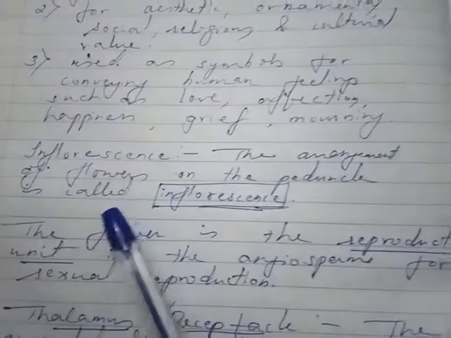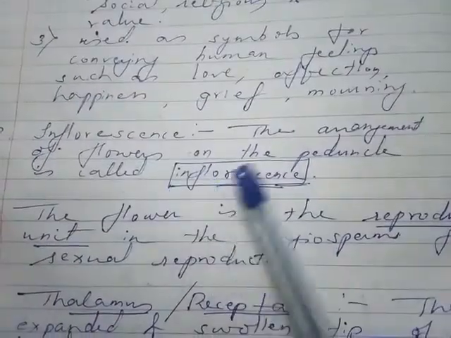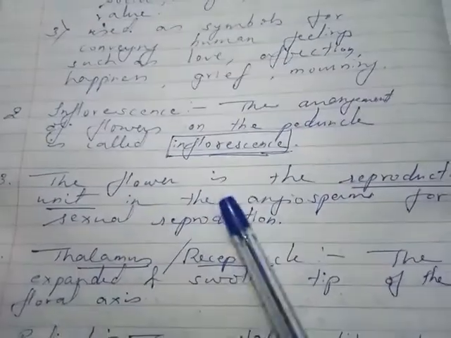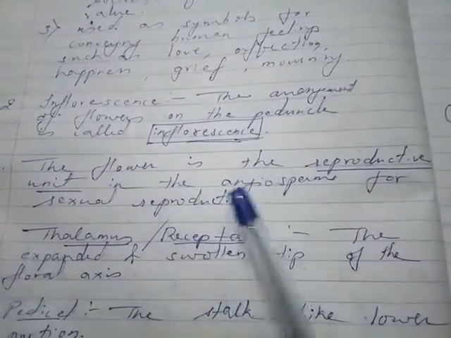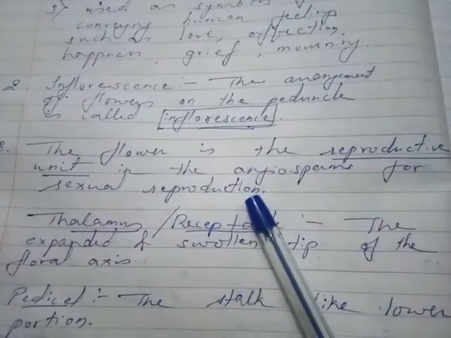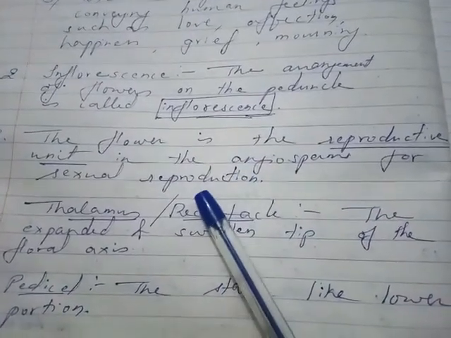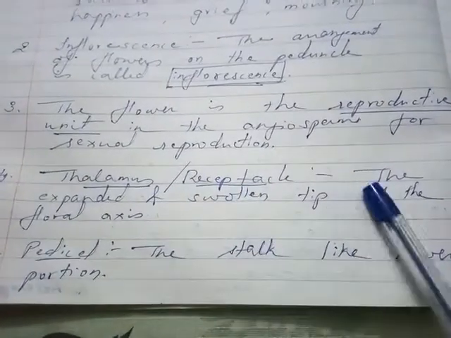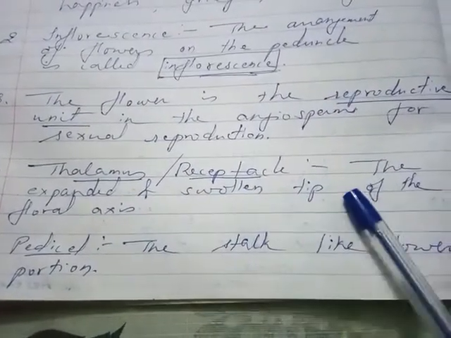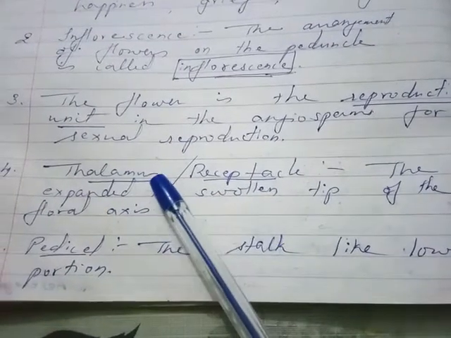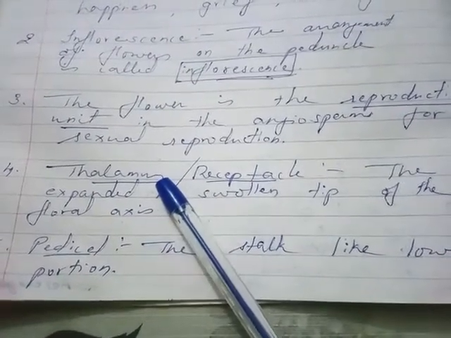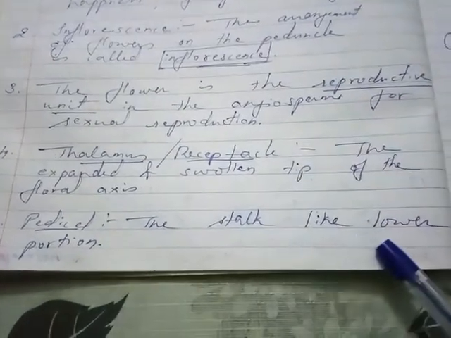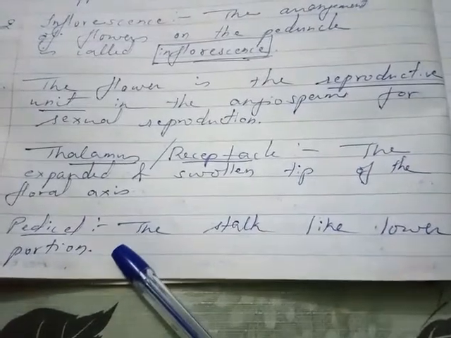Then what is inflorescence? The arrangement of flowers on the peduncle is called inflorescence. The flower is the reproductive unit in angiosperms for sexual reproduction. Thalamus or receptacle: the expanded and swollen tip of the floral axis is called the thalamus, on which the other whorls are present. Then pedicel: the stalk-like lower portion is called the pedicel.